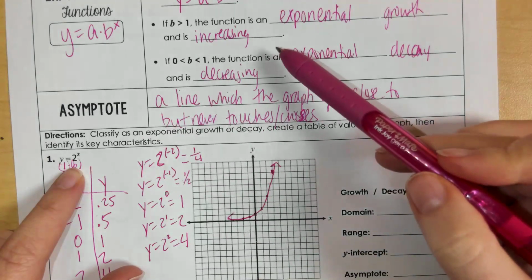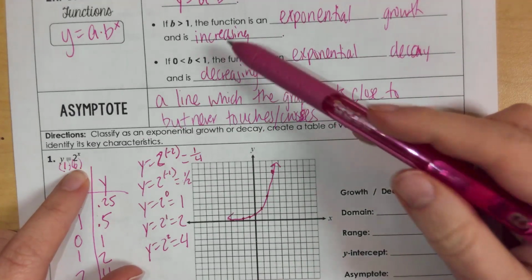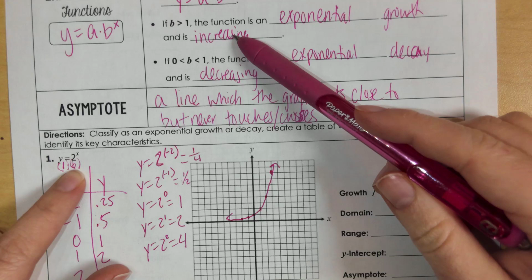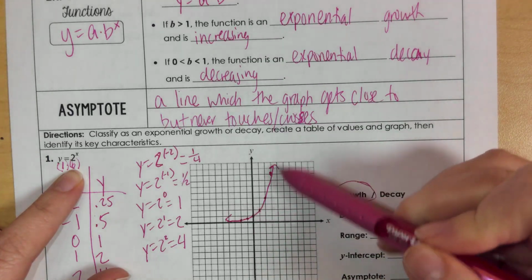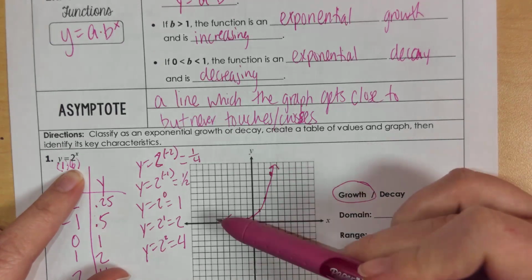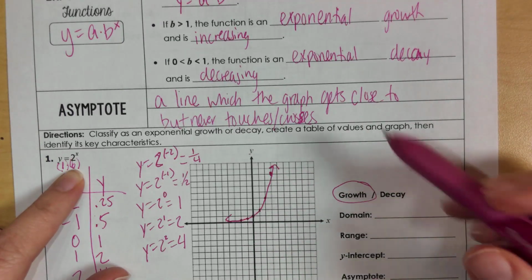So going back to our b value, if b is greater than 1, and in this case 2 is greater than 1, then we know that this is going to be exponential growth. And if you look at the graph, it is increasing. Okay, then we look at our domain.